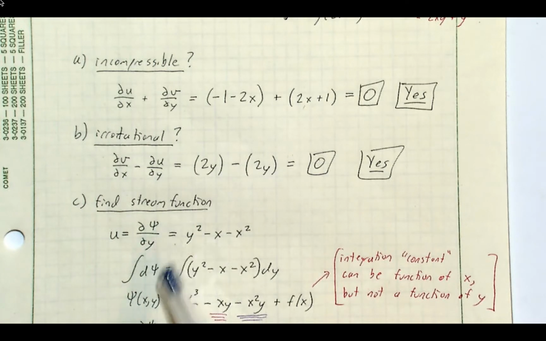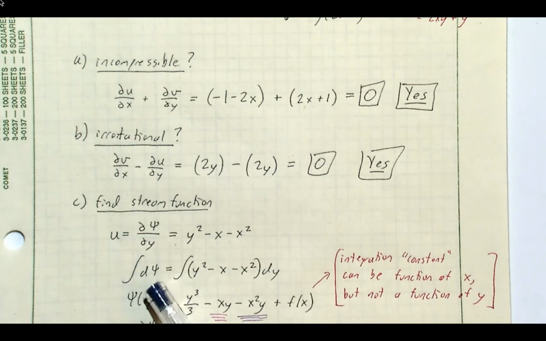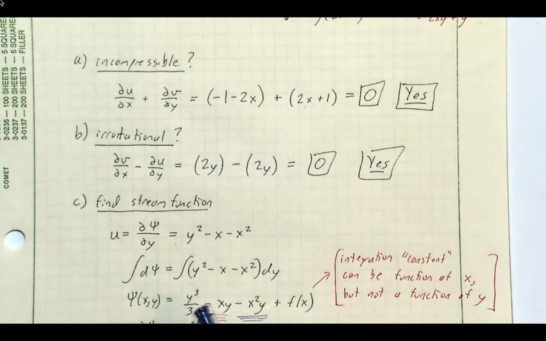We're going to separate and integrate such that on the left-hand side, we just get the integral of d psi, so we just get the stream function itself, is now equal to the integral of our u component of velocity times dy. All right, so do this integral, that becomes y cubed over 3, and then all these terms don't have a y, so they're just as they are, but now multiplied by y. And then we add on an integration constant.